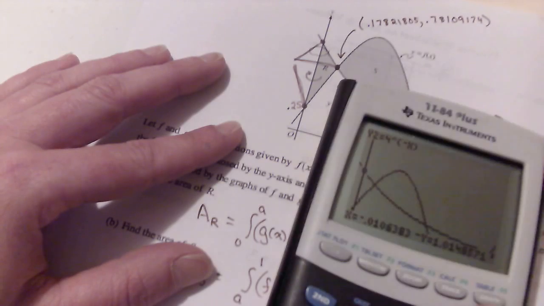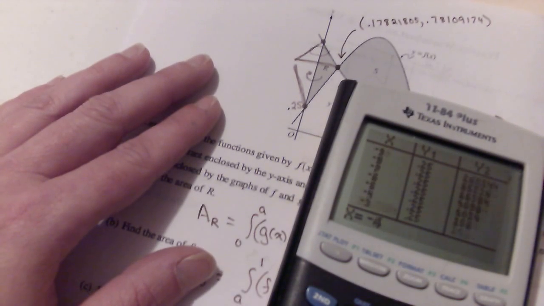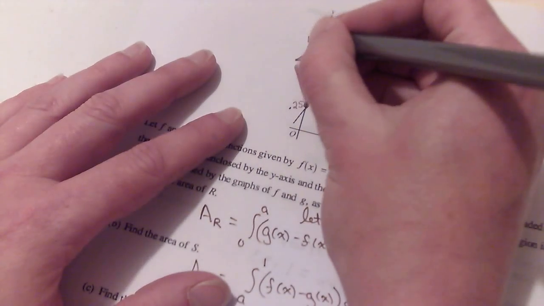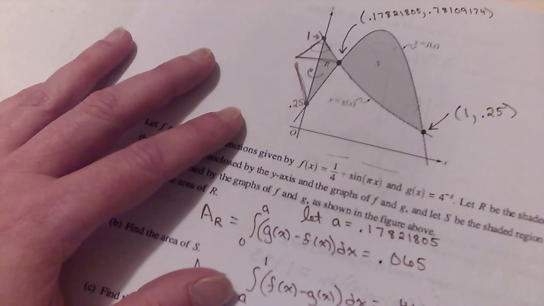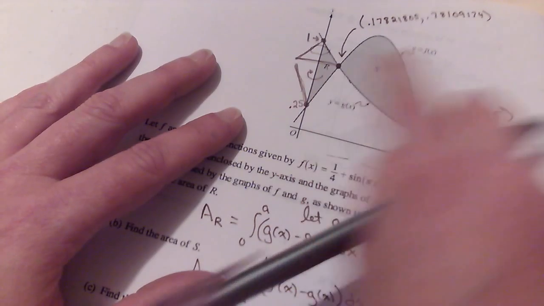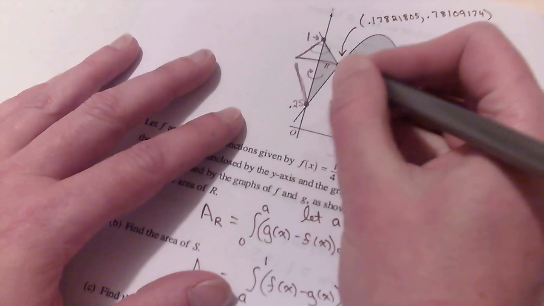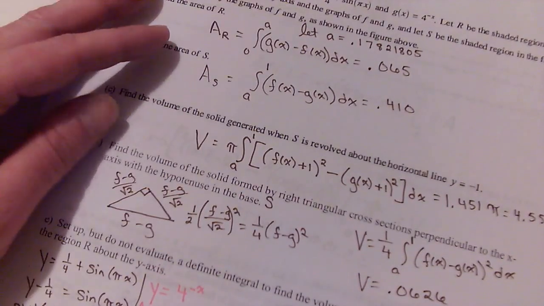Why am I not getting that? Oh, let's look at the table. When x is 0, oh, it's at 1. All right. So, from 0.25 to that value, we have f of x. This is a complicated one. I haven't seen one that looks just like this before.